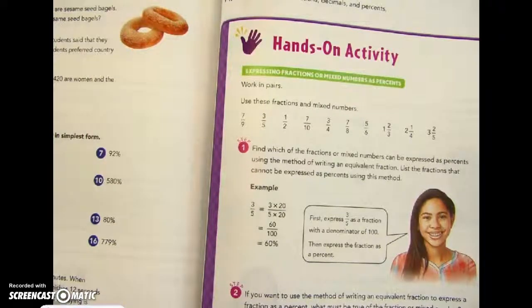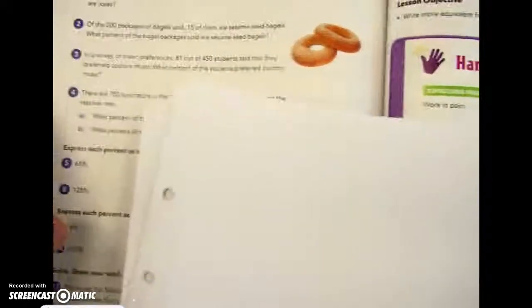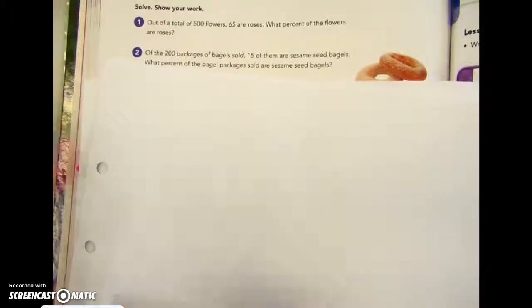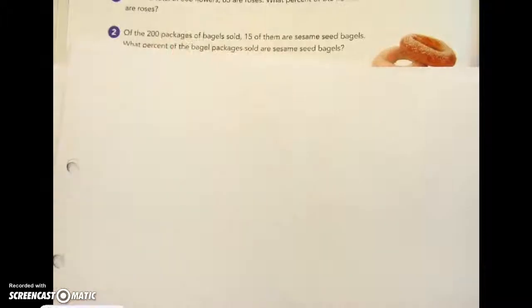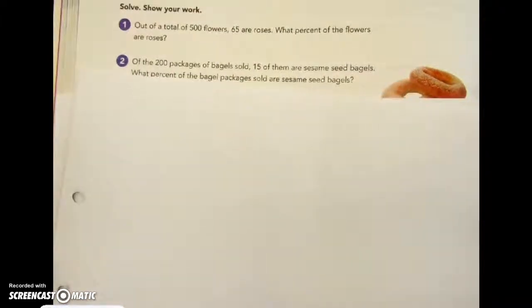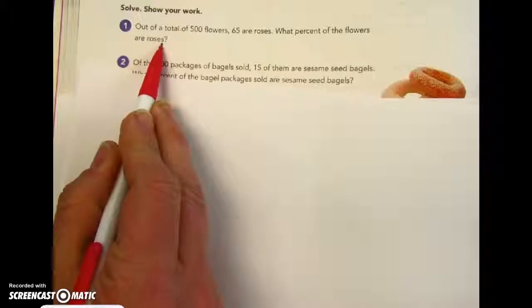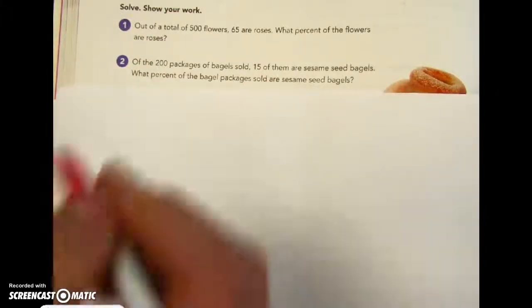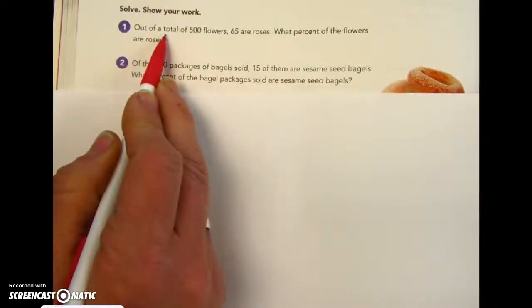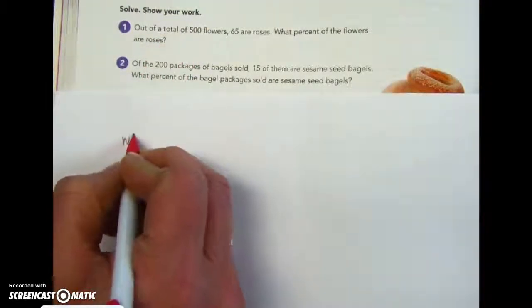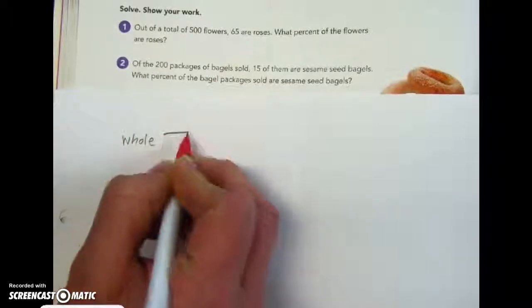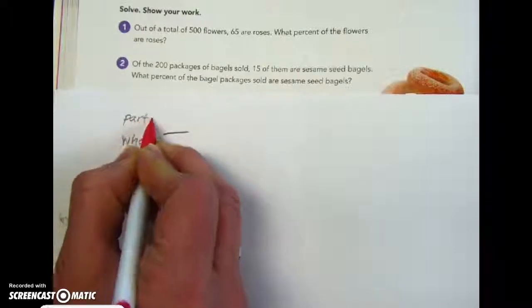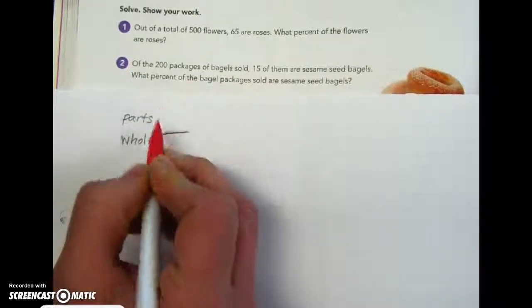So number 1, let's do number 1 on our practice 6.1 on page 88. It says out of 500 flowers. So first thing we need to do is write a fraction out of our word problem. It may confuse you because you're like, oh, this is a word problem, I don't know how to do that. Just turn it into a fraction. And every time we have a fraction, the whole amount or the total amount goes on the bottom of our fraction. The parts that it's asking us about, or the parts that aren't whole, goes on the top.